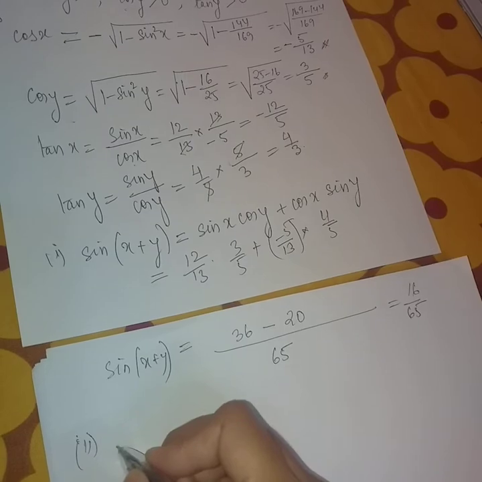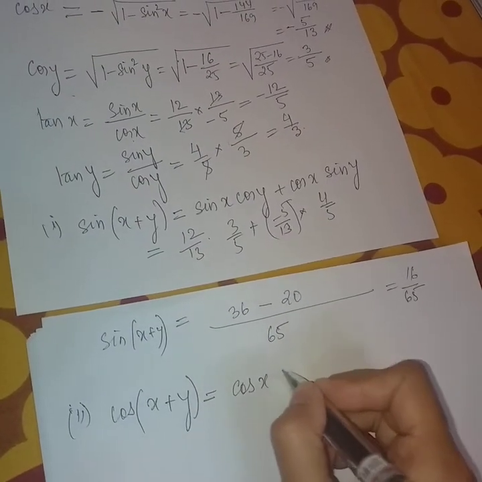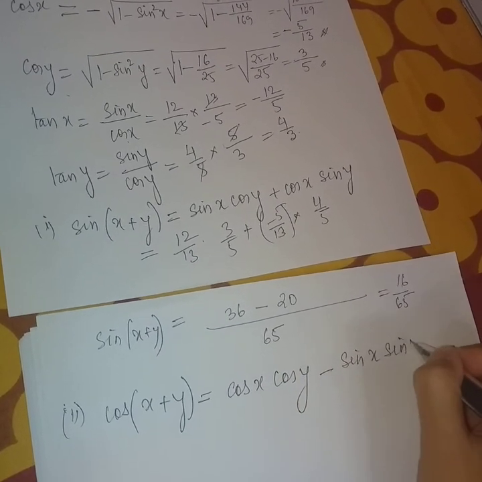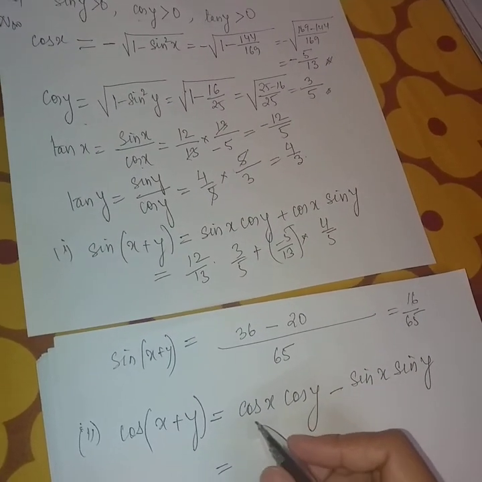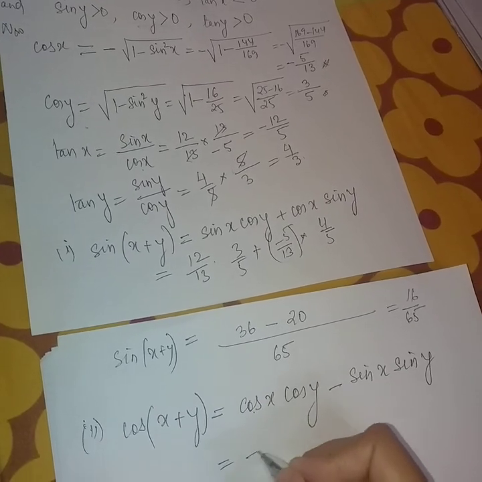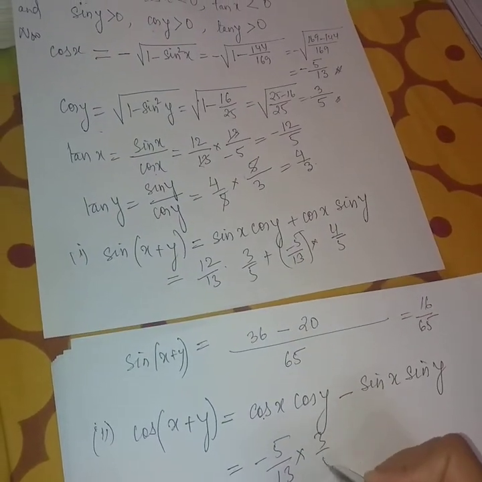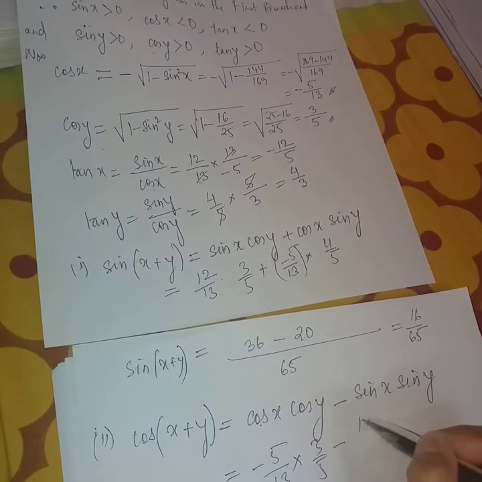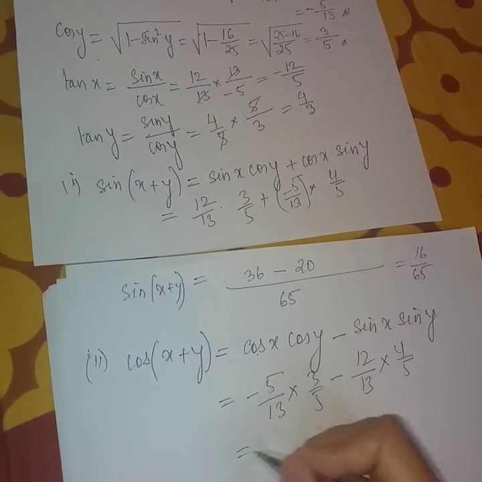Next, number 2, we have to find cos of x plus y. Now cos of x plus y, we know the formula is cos x cos y minus sine x sine y. So again we put the value of cos x and all the values of the trigonometric functions. So cos x value is minus 5 by 13, and cos y value is 3 by 5. The value of sine x is 12 by 13, and the value of sine y is 4 by 5.